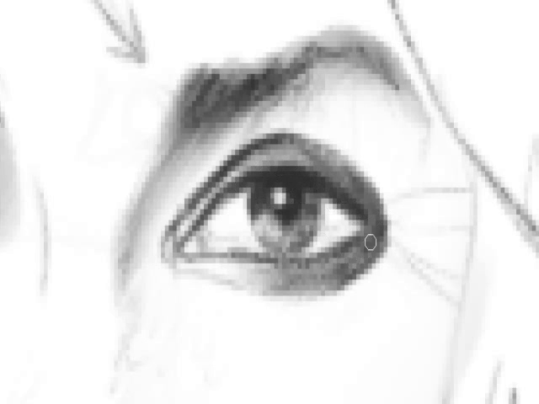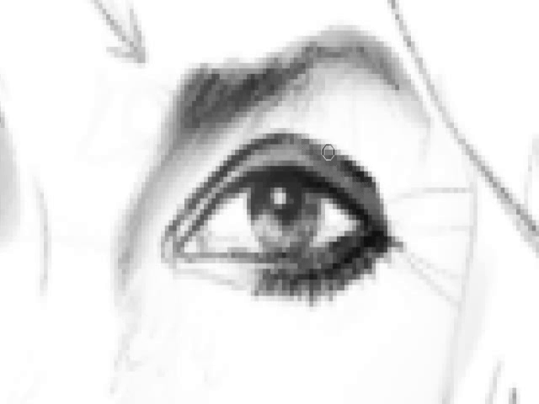Now when drawing eyelashes, remember there's a little bit of skin right along here. And eyelashes go between, there's two pieces of skin. Then I'm going to actually shade some of this here.